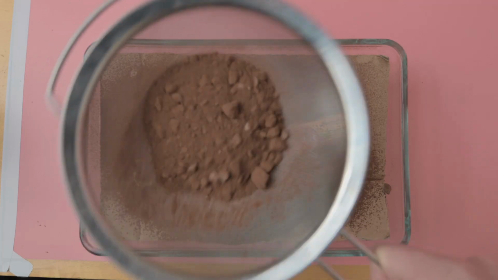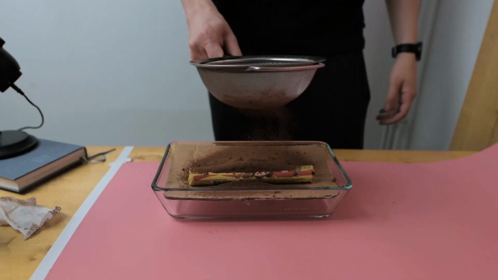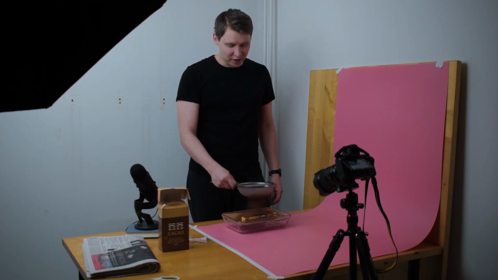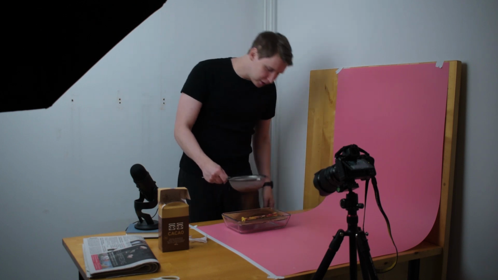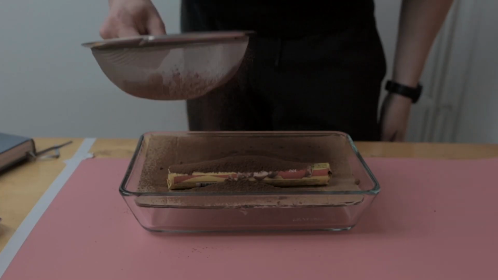So the cacao powder has a lot of clumps. I'm just using this tool. I don't know what it's called. It's called a sil in Swedish, and what I'm doing right now is called sikta. So I'm sifting this cacao powder just to make it powder. Yeah, that looks much nicer than clumps.